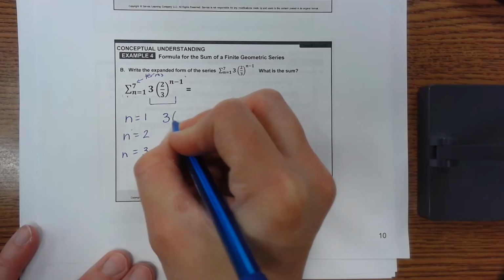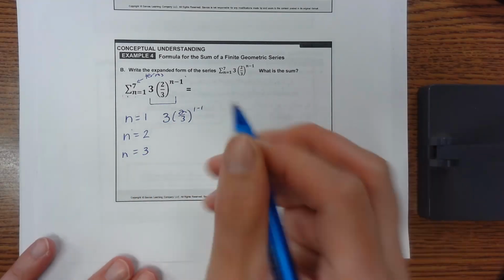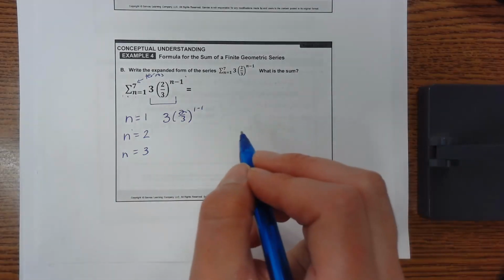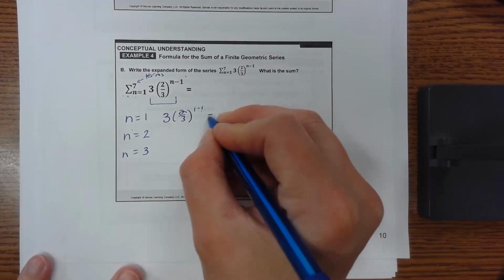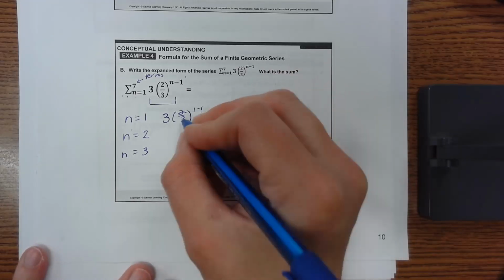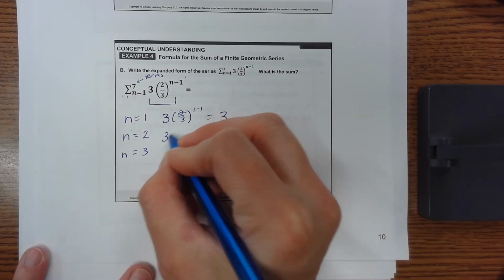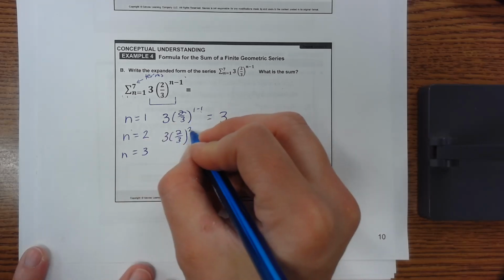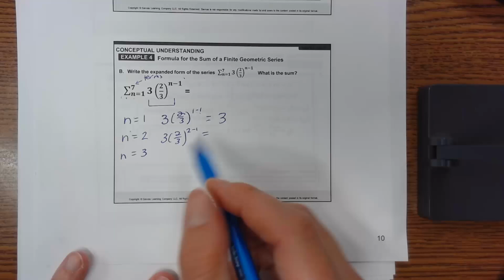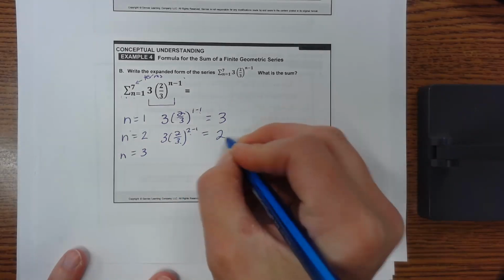That would be 3 times 2/3 to the 1 minus 1. You would type that in your calculator, otherwise I know 1 minus 1 is 0. Anything to the 0 power is 1, and so 1 times 3, we get 3. Now we're going to plug in 2 for n, and so we get 2/3 to the first, times 3, we get 2.